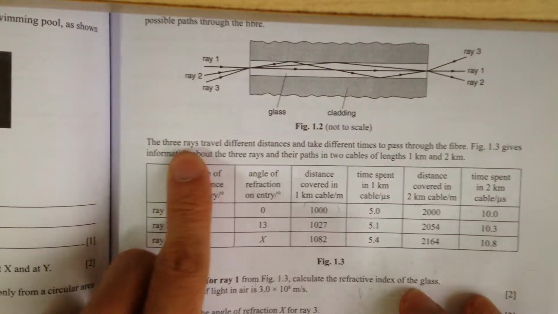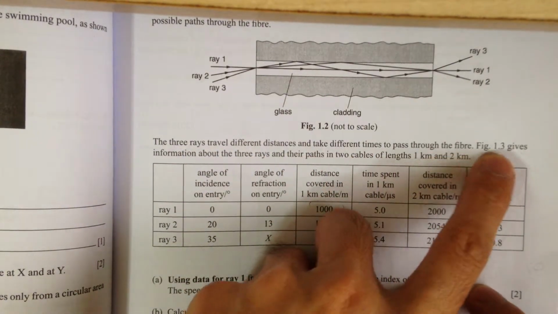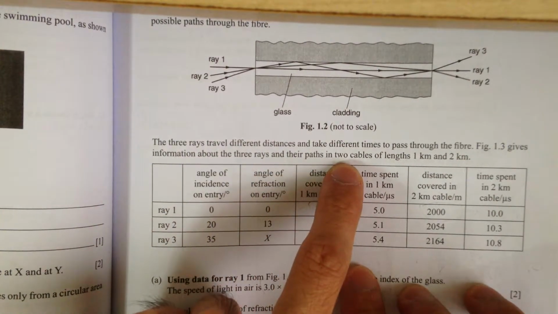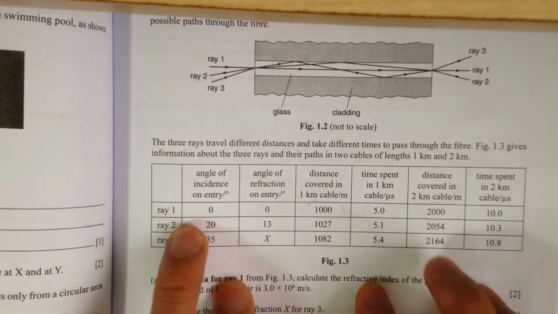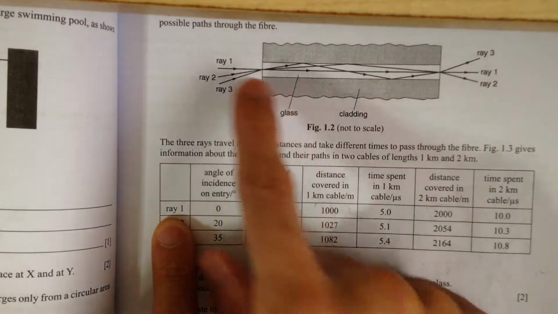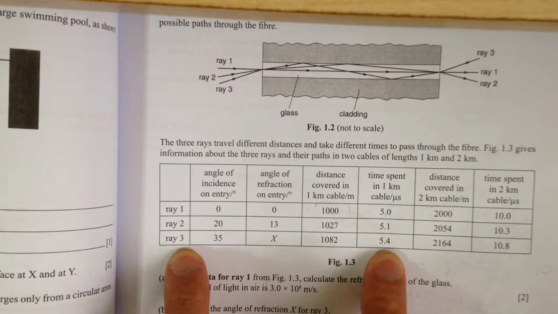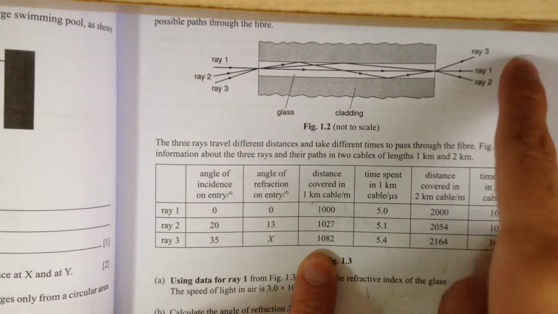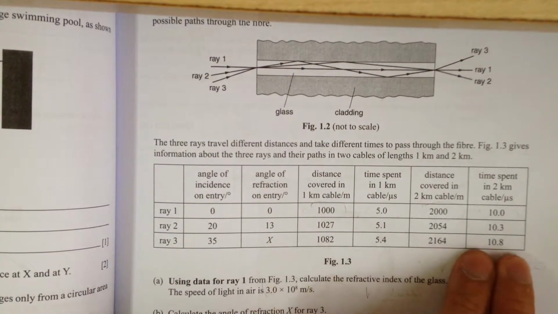So the next information is that the 3 rays travel different distances and take different times to pass through the fiber. Figure 1.3 gives information about the 3 rays and their paths in 2 cables of length 1 km and 2 km. Alright, so the first ray obviously only takes 5 microseconds to travel through because it's the shortest distance. The second ray takes a bit longer, while the third ray takes the longest because the distance covered is further as it strikes more to the side. So this is for 1 km and this is for 2 km.